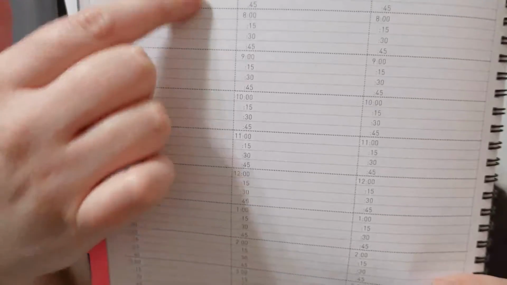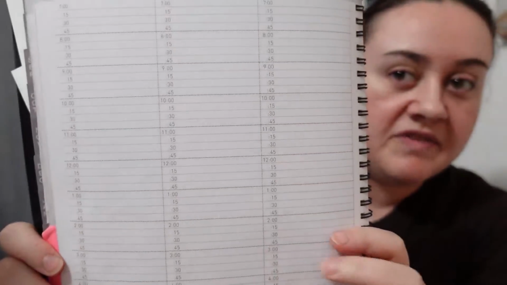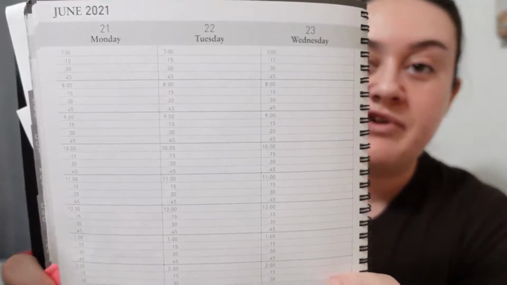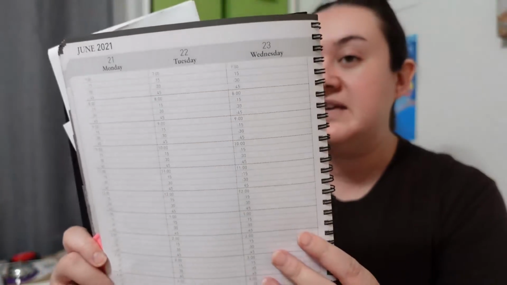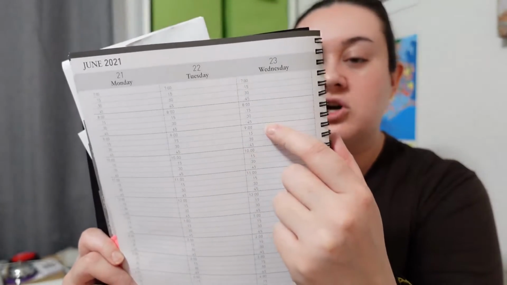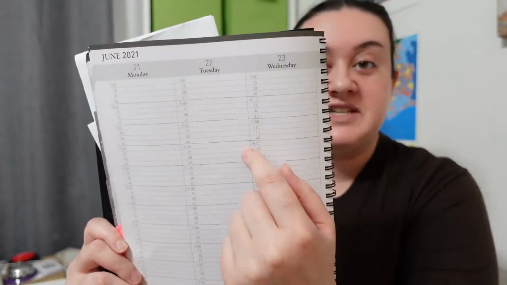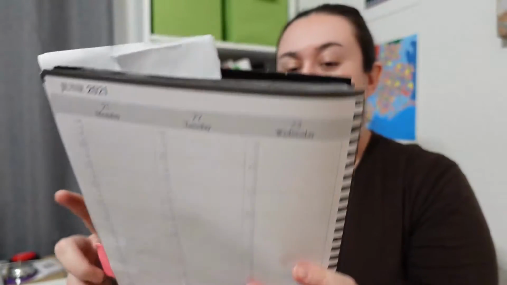And then on the side of each column, it has timestamps, and it's by every 15 minutes, which for me, this is great because my school, they don't start classes until 8:45. So it's nice that there's like 8:45 and 15-minute marks too, and not just the hourly and half hour.